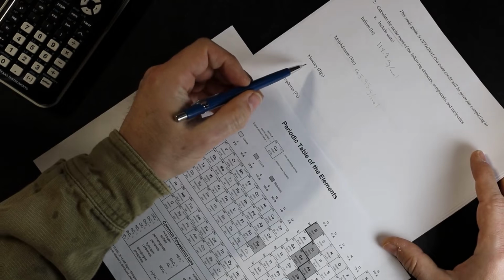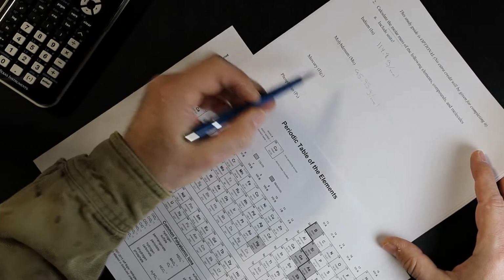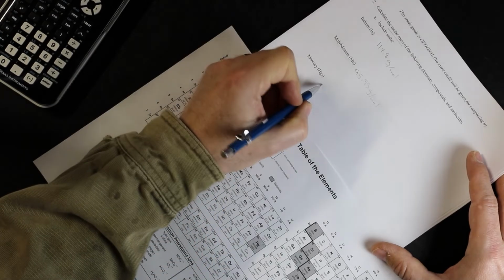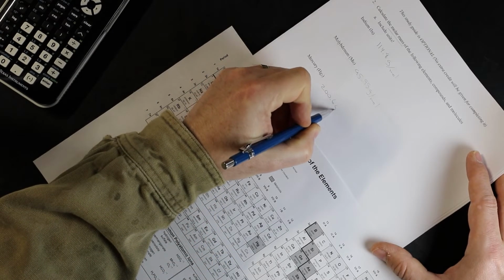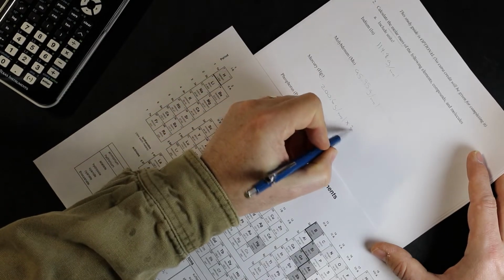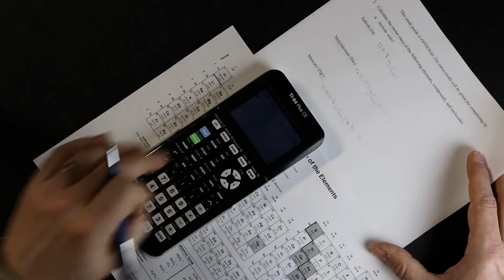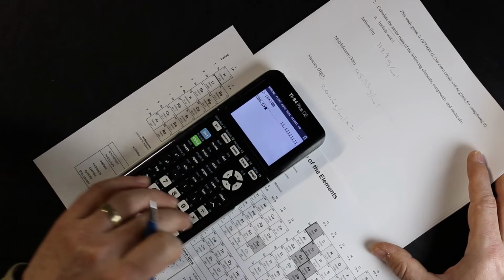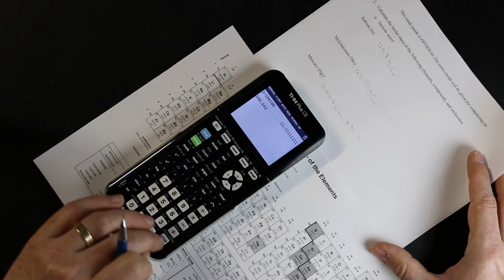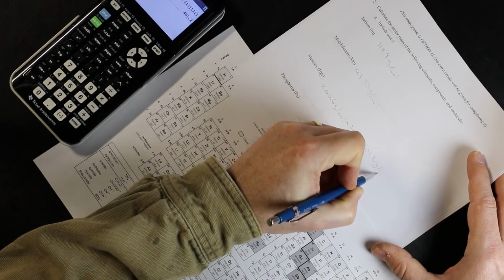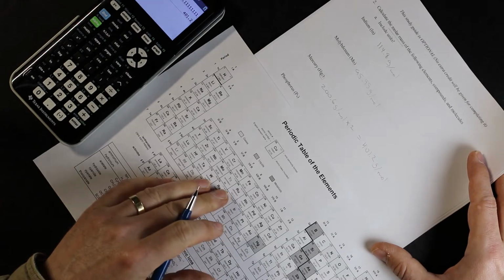And mercury, all right, this is Hg2, so it's going to be twice this. So mercury here is 200.6 grams per mole, but I have 2 of them, right? So this is times 2, right? Plug that in, right? 200.6 times 2. Enter 401.2. 401.2 grams per mole for mercury 2.